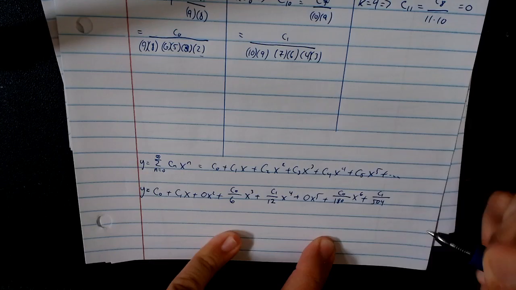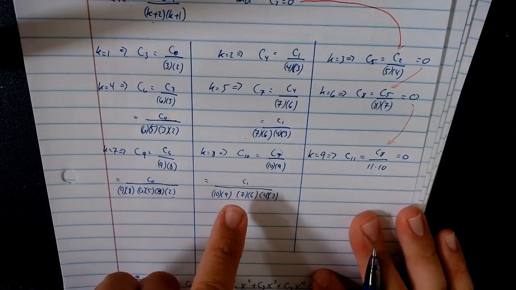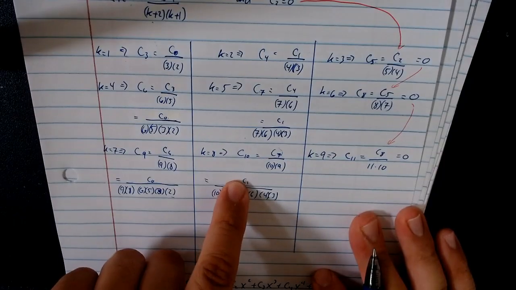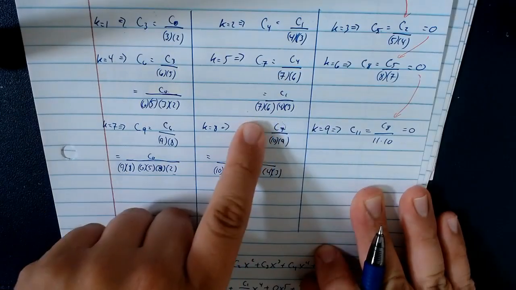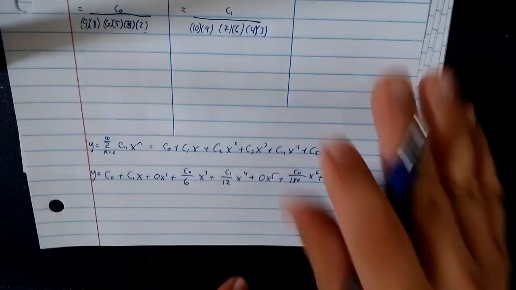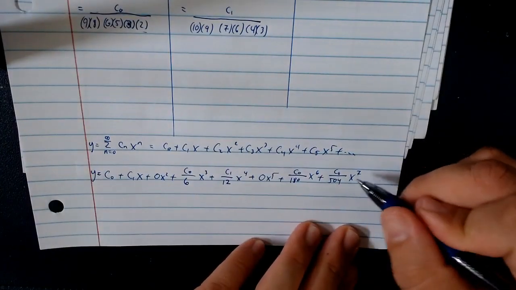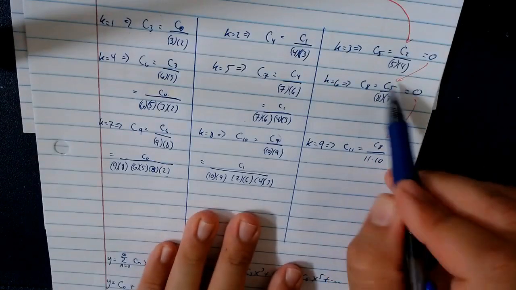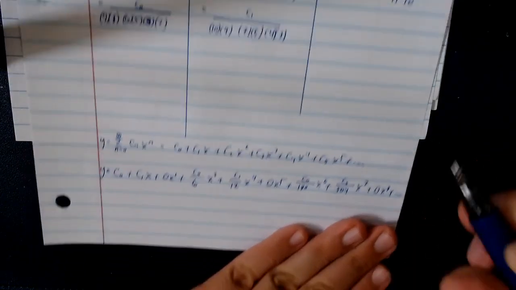That was my C7 from right. I moved my paper and I lost it. Where'd it go? Oh, here it is. C7 was C1 over this product. So that's C1 over 504, x to the 7. And then the next one was C8, which turned out to be 0 also. Okay, so plus 0x to the 8th plus dot, dot, dot.